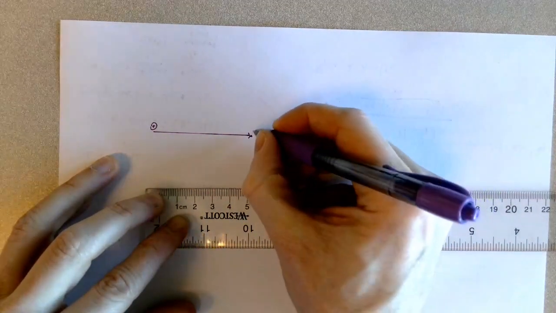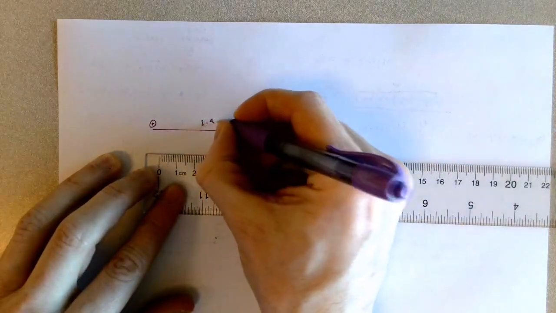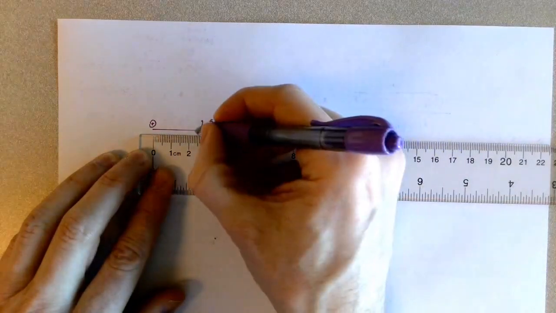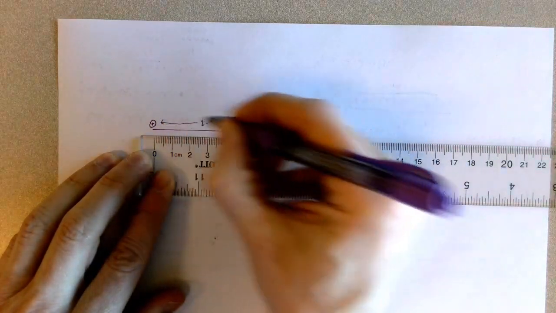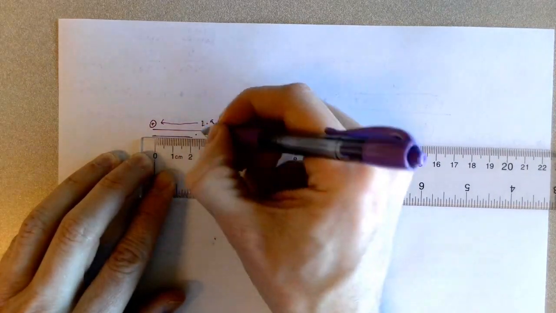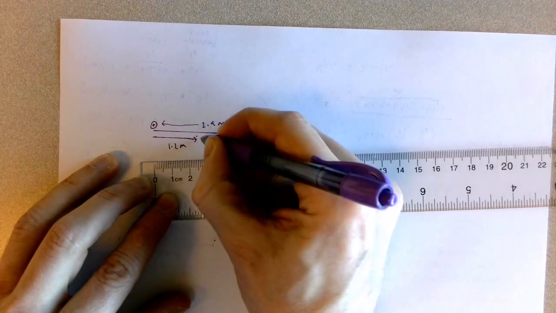So we can call this point A, which is at 2.9 meters, versus the point B. So that's from here to here, just so I'm not confused. And then point B is here, where this distance is 1.2 meters.